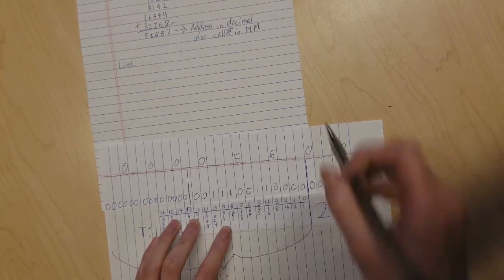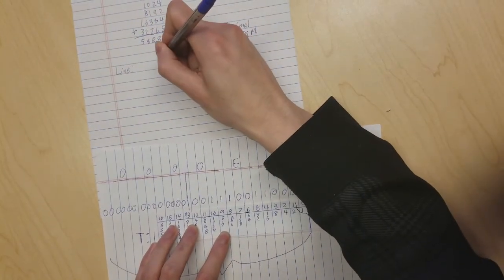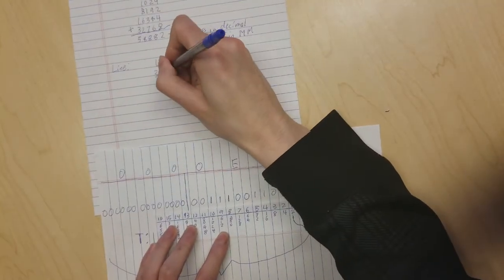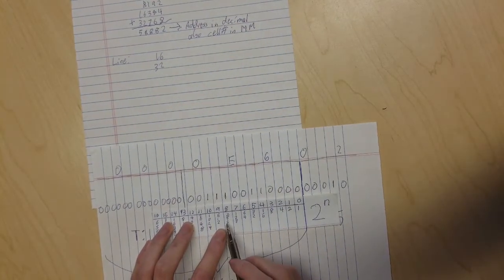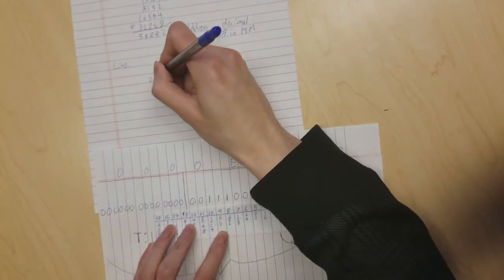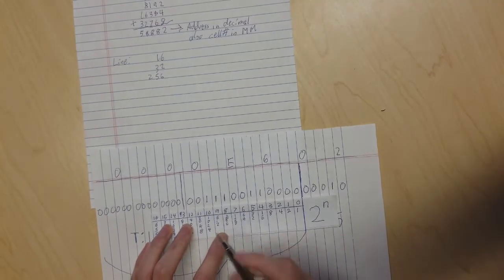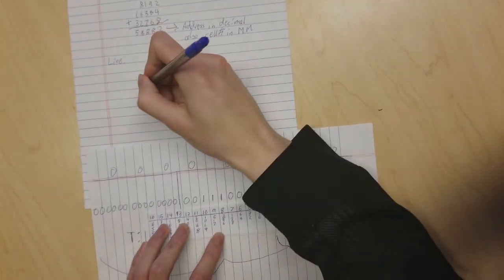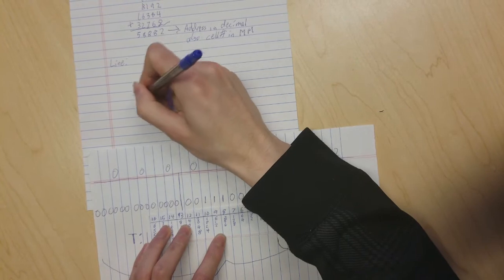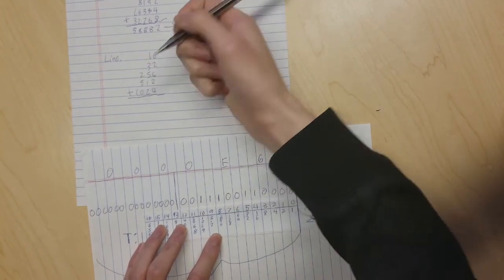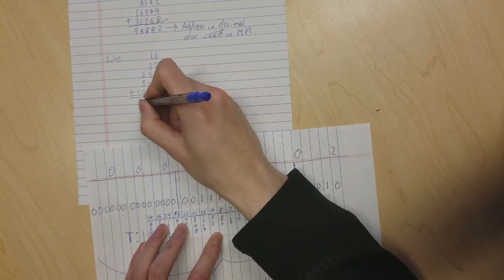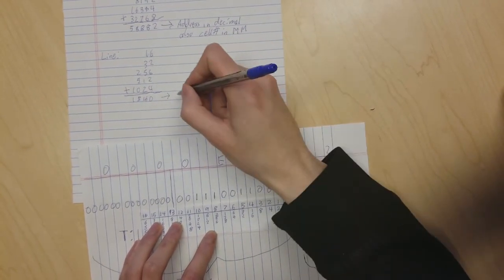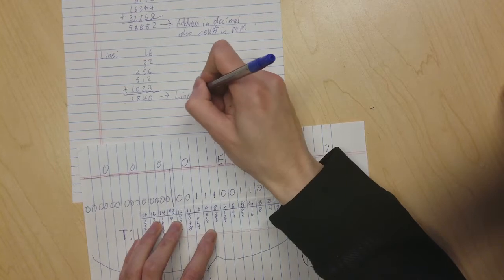So 2 to the power of 4 is 16. There's a 32. There's a 256. 512. 1024. And if I add all of this up, I get 1840. And this is the line number in cache.